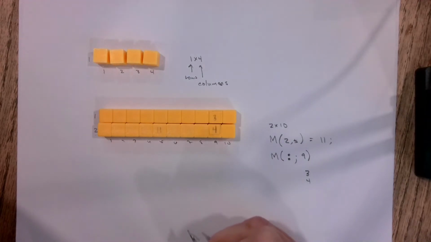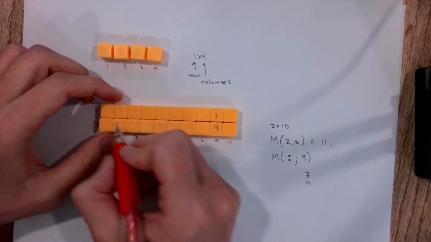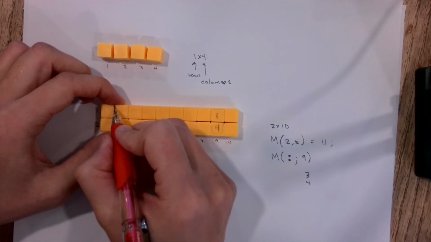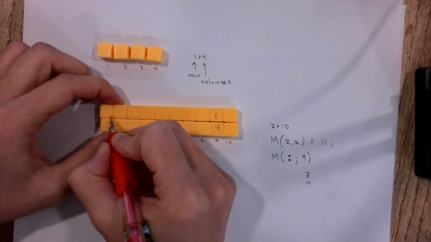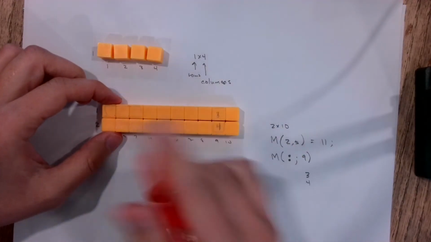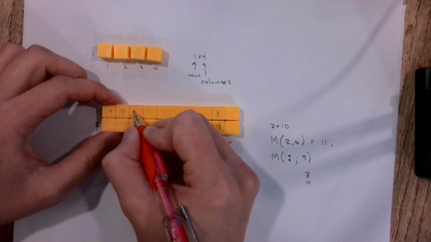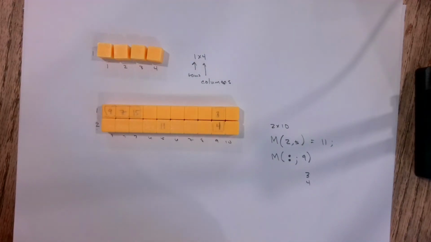Okay, and likewise, I can grab, say, the first 3 entries of the first row. So suppose I want these, and in here maybe I have stored the numbers 9, 7, 15, something like that.